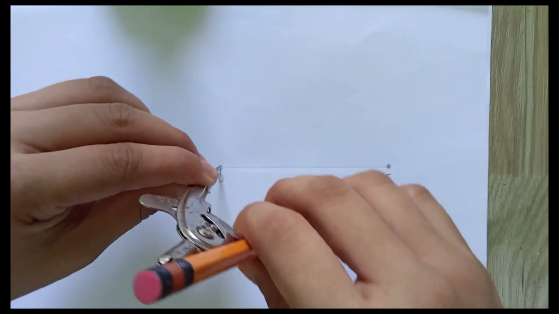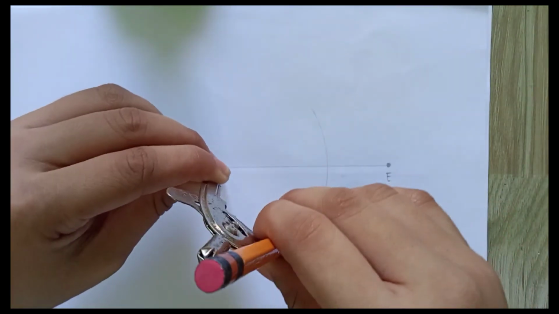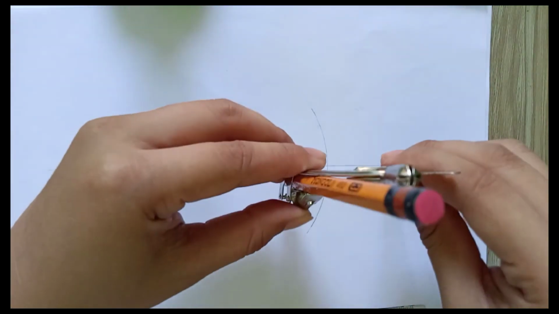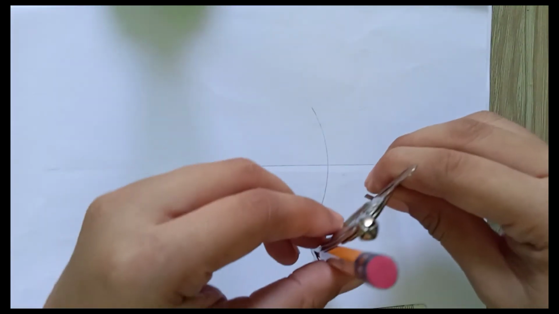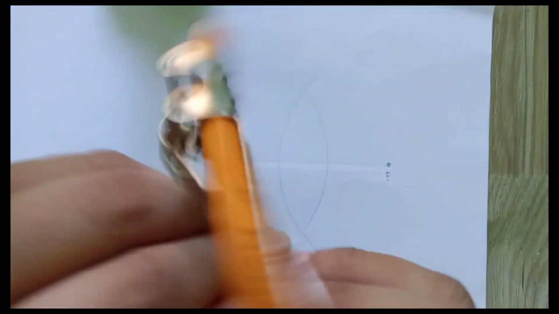From D, you have to draw an arc. Also from point E, you will draw another arc. Make sure that the two arcs cross each other.